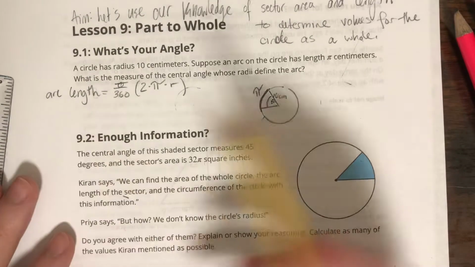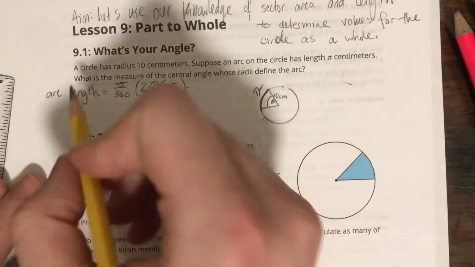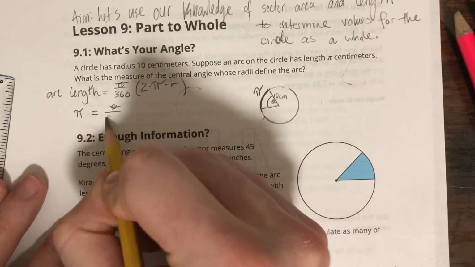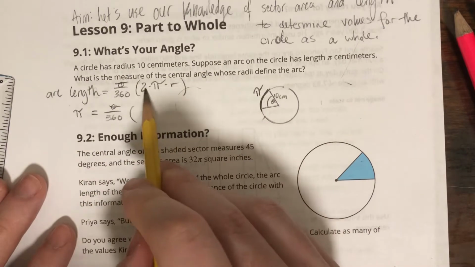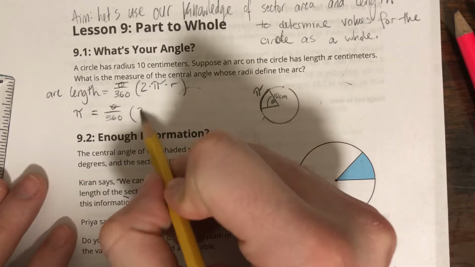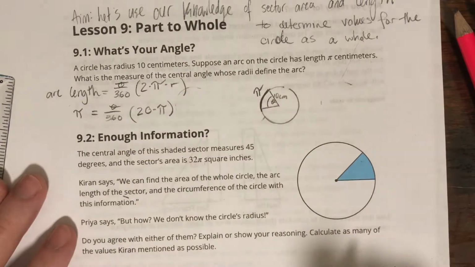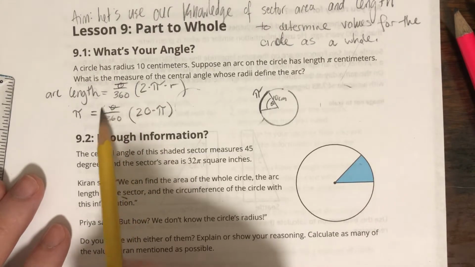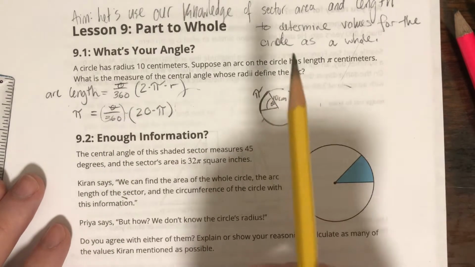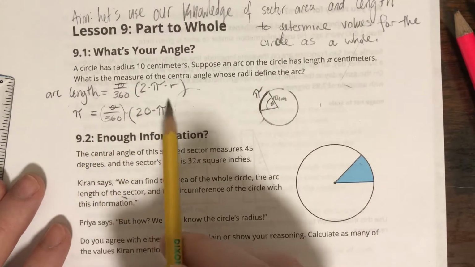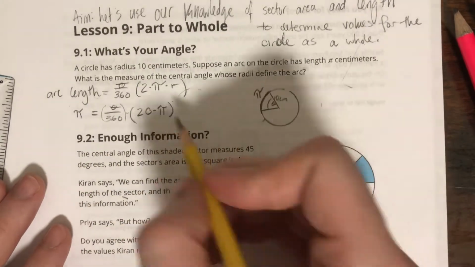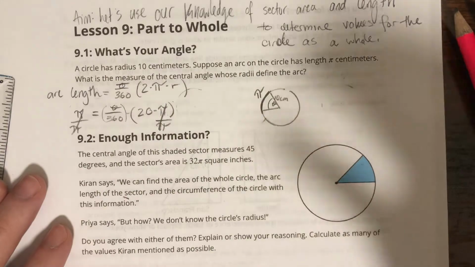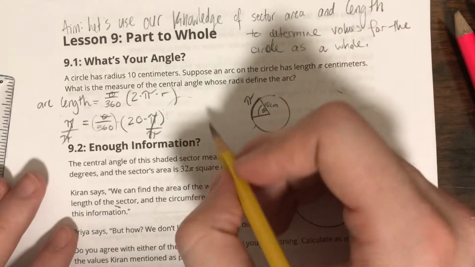All right, so now we're going to fill in what we know. My arc length is pi units. Theta is what I don't know. And then we've got 2 times pi times 10, so just 20 times pi, really. One thing I notice here is that I'm just multiplying across. I see I have pi on both sides, and I can really just cancel those out. What you do in actuality is divide both sides by pi.